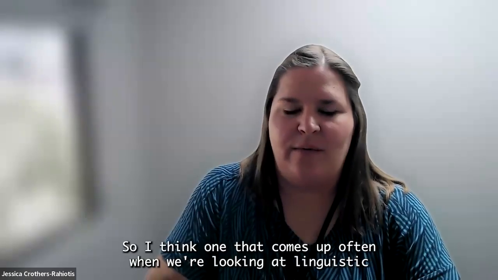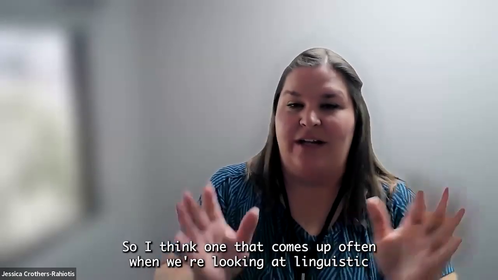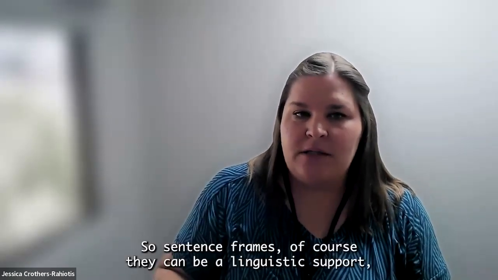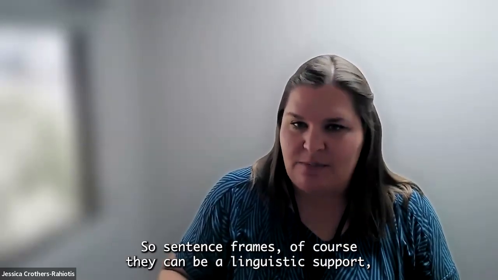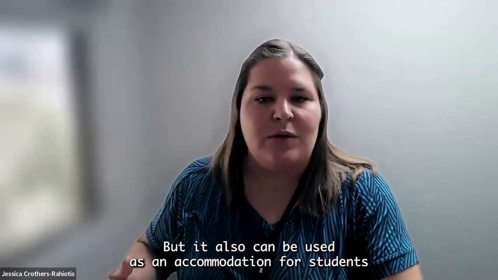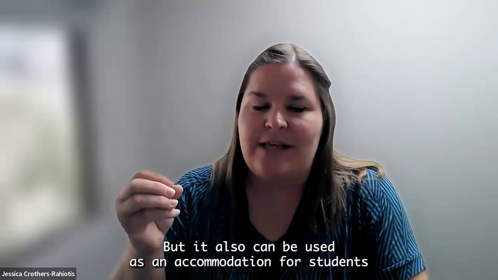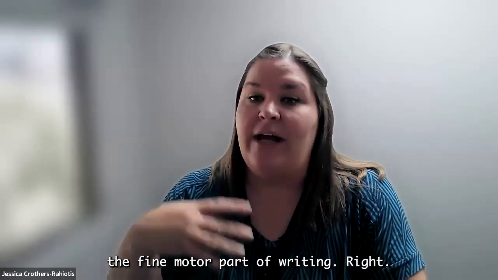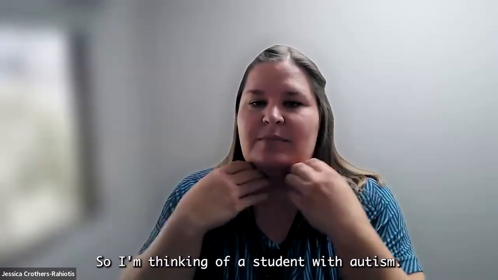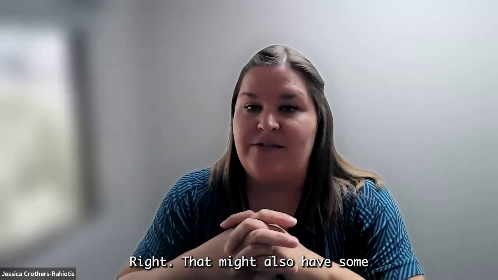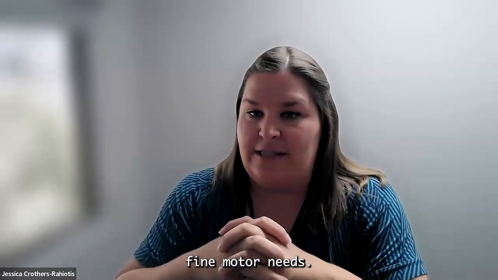Definitely. So I think one that comes up often when we're looking at linguistic supports and accommodations is sentence frames. Sentence frames, of course, can be a linguistic support, helping them develop the academic language, but they also can be used as an accommodation for students that maybe have difficulty with processing, with the fine motor part of writing, right? And putting all those steps together. So I'm thinking of a student with autism, right? That might also have some fine motor needs.